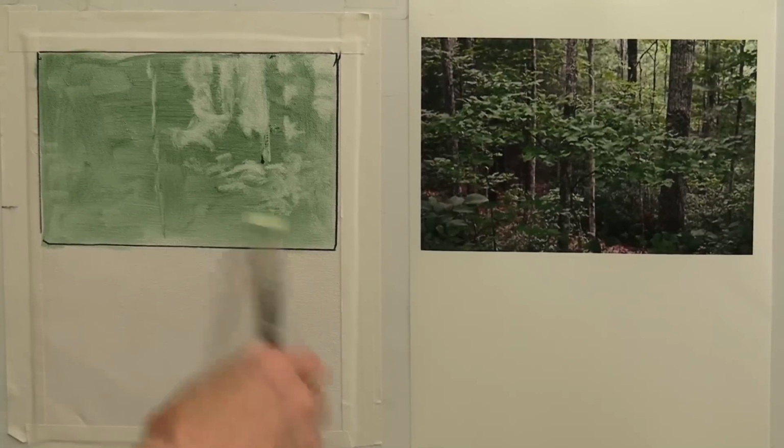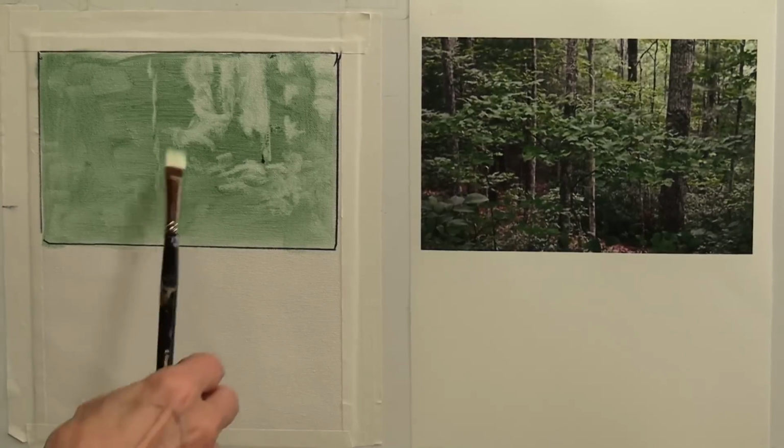Now here I'm just pulling out the light I see on the edge of the tree there.